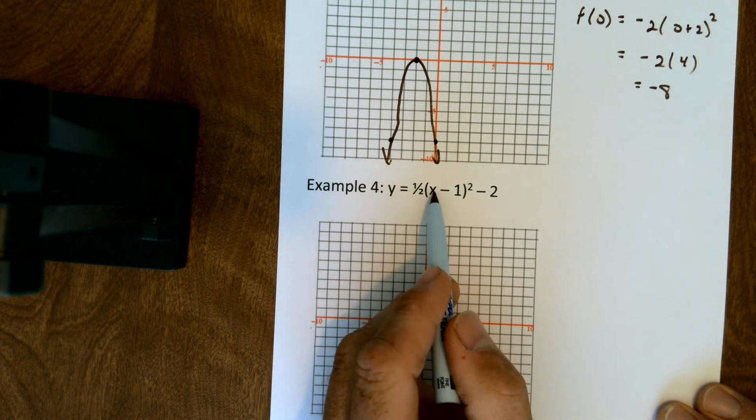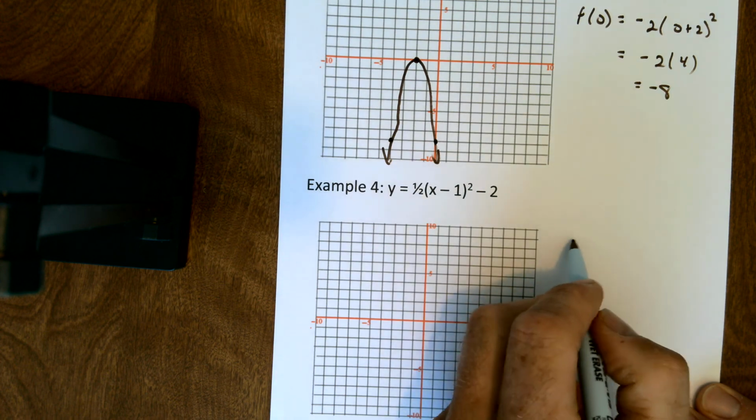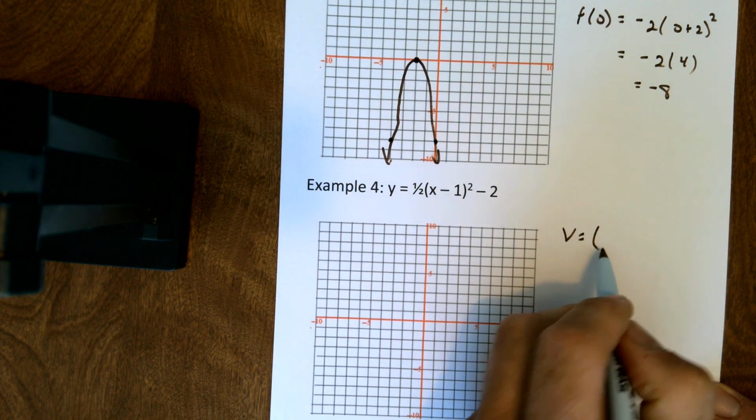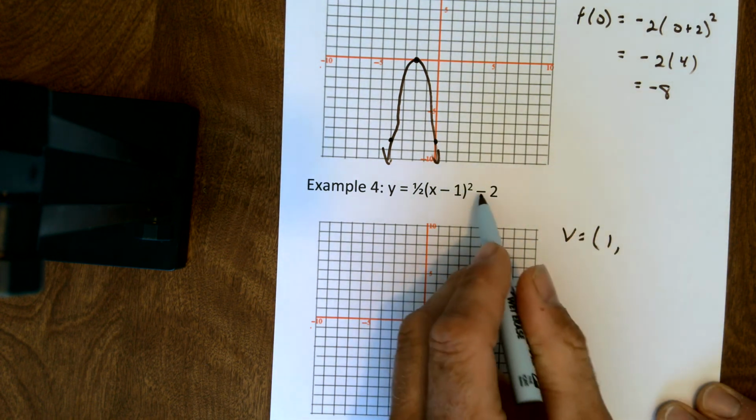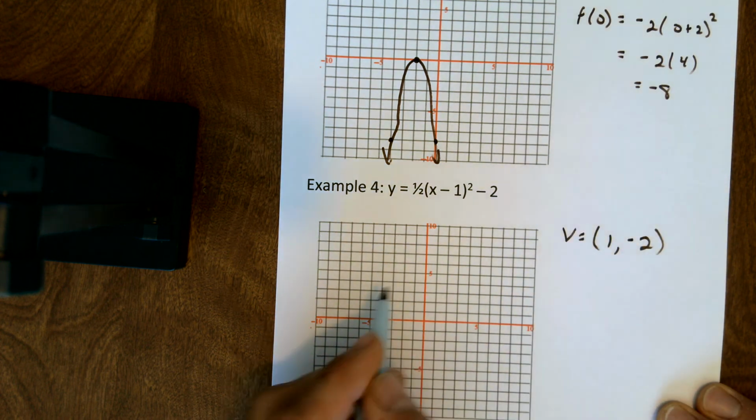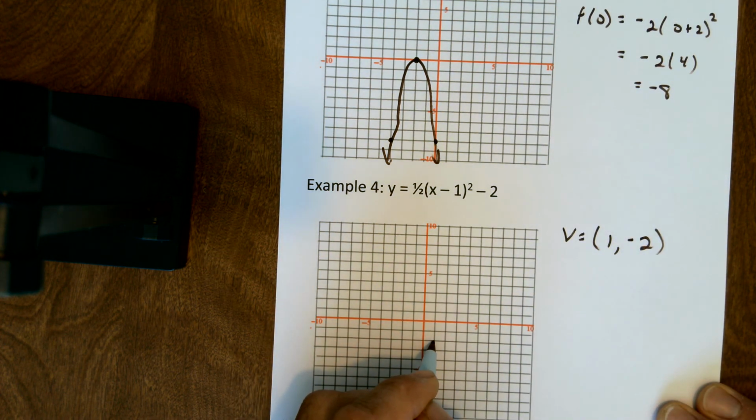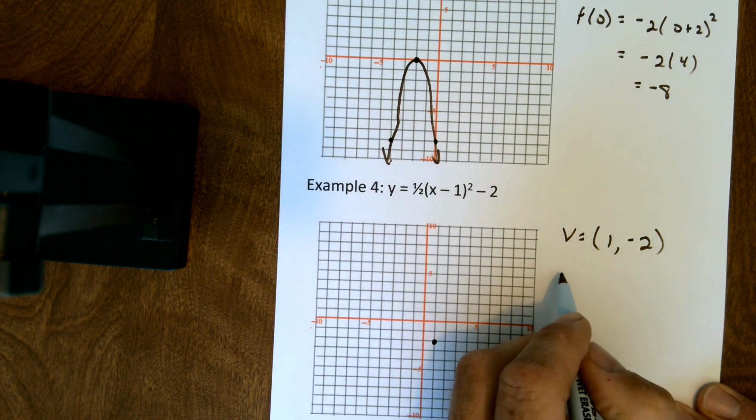So here we have 1/2 x minus 1 squared minus 2. So our vertex, we're going to take the opposite of what was with x, and then our y value. So we have the point 1, -2. I'm going to find another point.